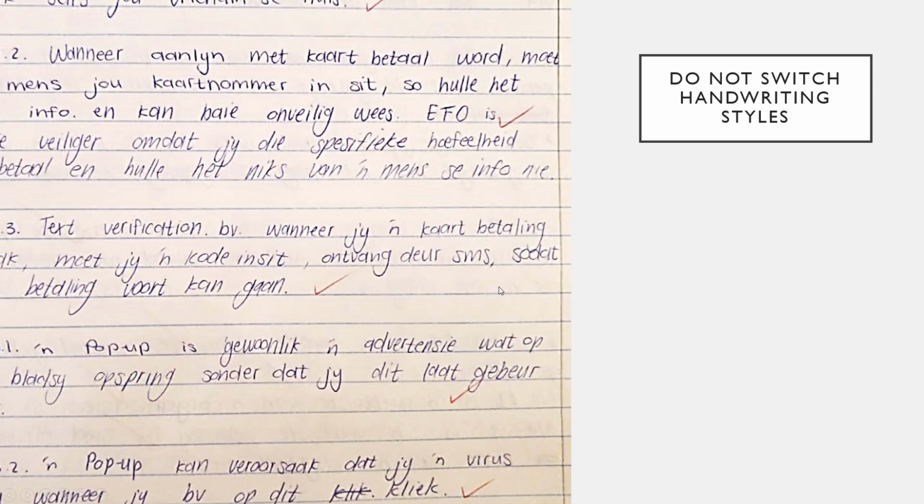Don't switch handwriting styles. Don't think halfway through you're going to switch handwriting styles. That can lead to a bit of a problem.